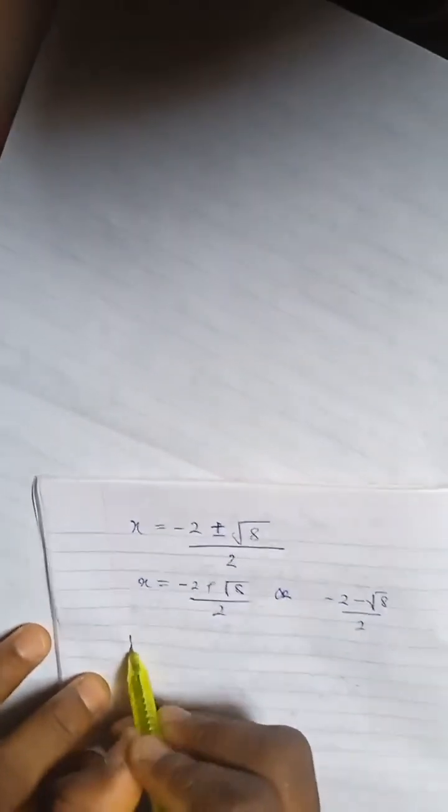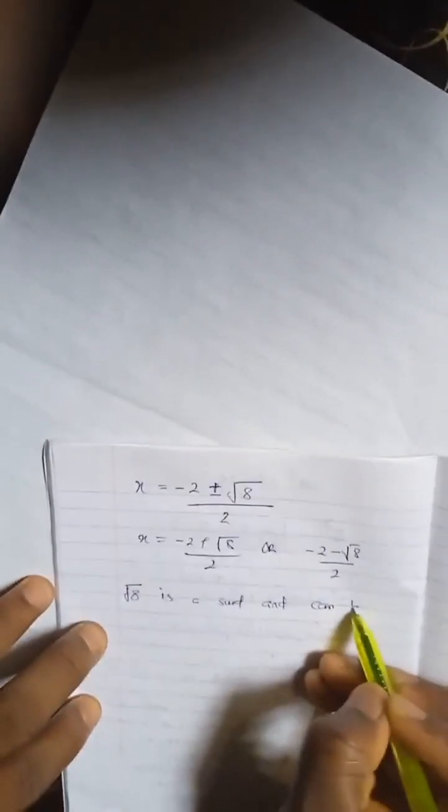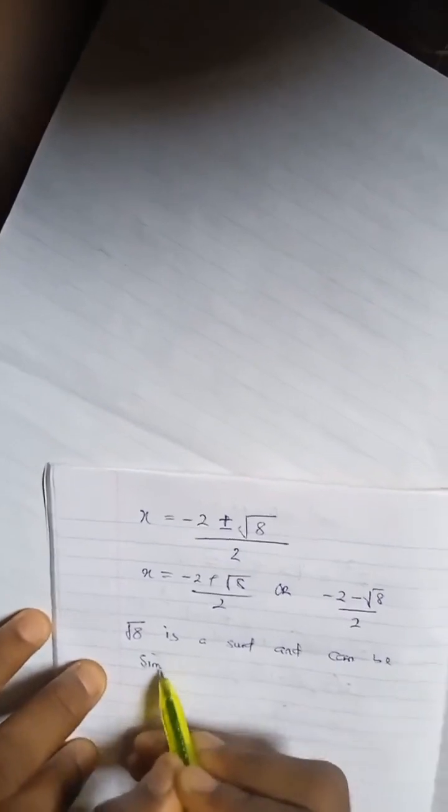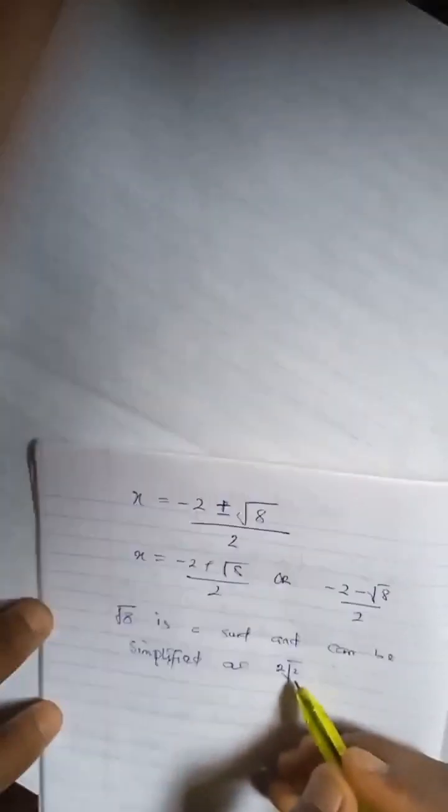Root 8 is a surd and can be simplified as 2 root 2.